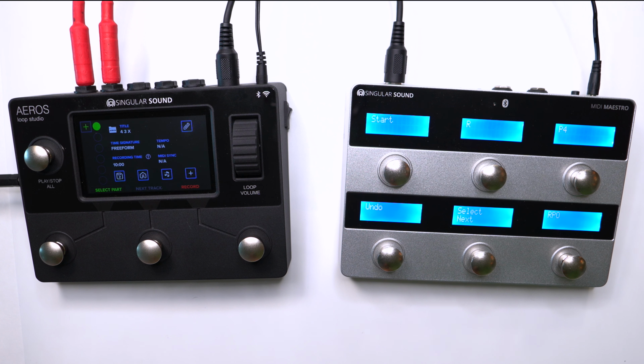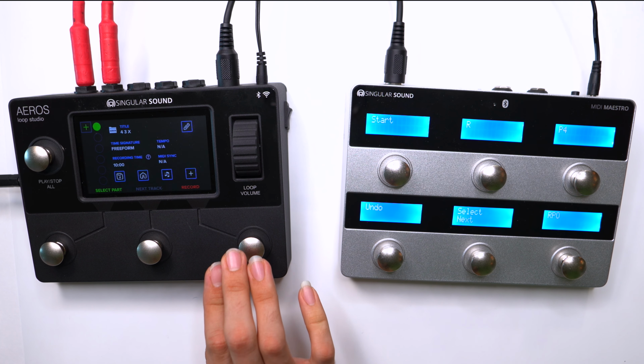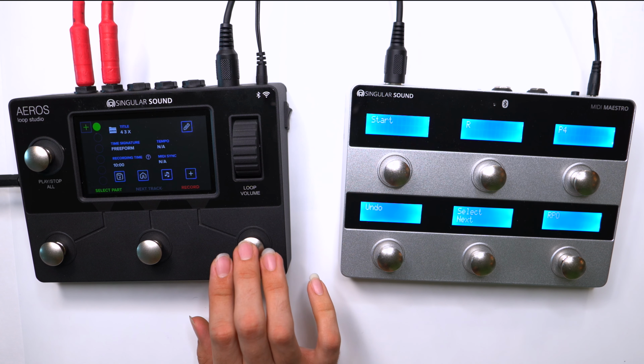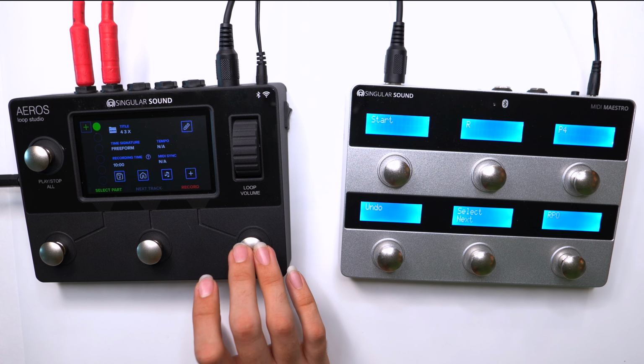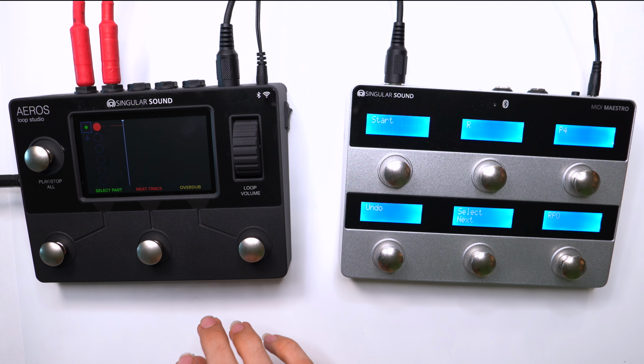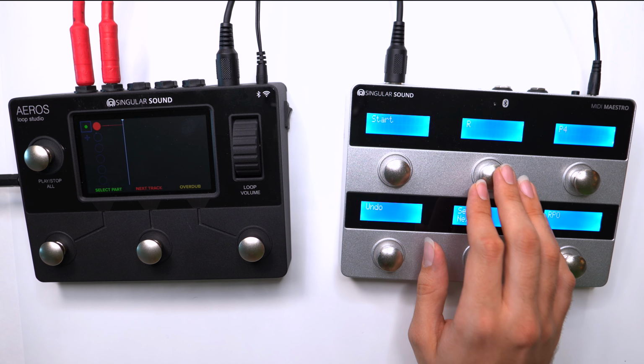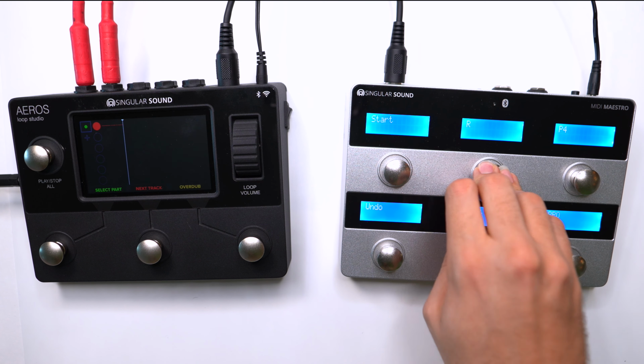All right, so I guess it's best that we hear what it sounds like, because reverse won't be much of a reverse without hearing it. So let's try this out. I'm going to play a little something weird here. I can reverse while playing.